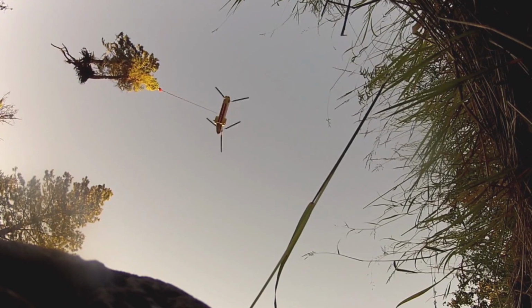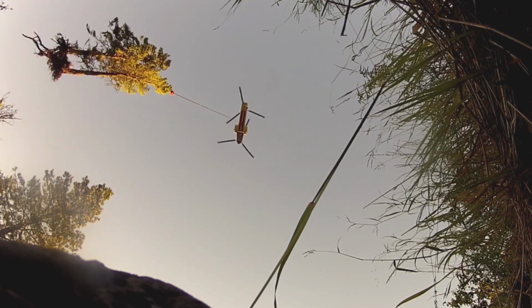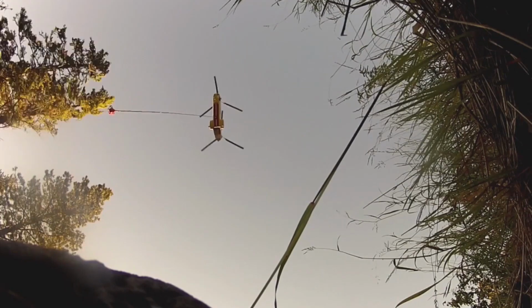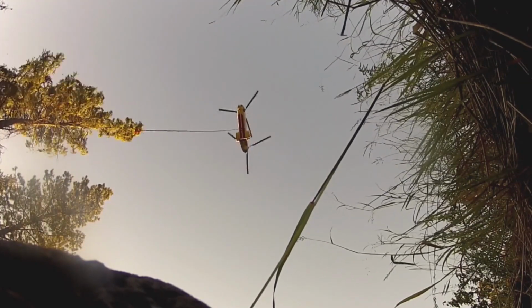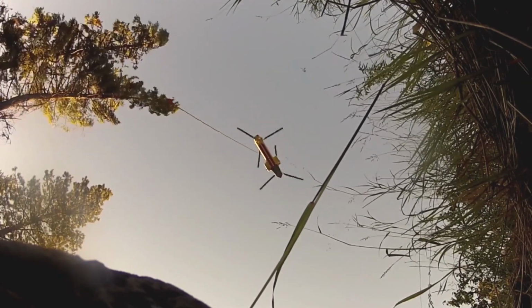Utilization of a helicopter to place whole trees into the river channel is an effective means of creating habitat complexity, while preserving desirable vegetative components on adjacent shorelines.